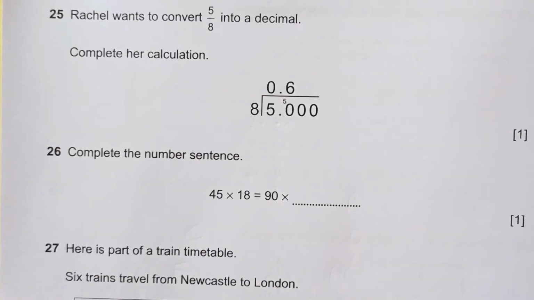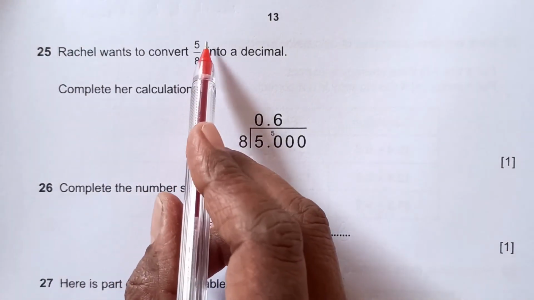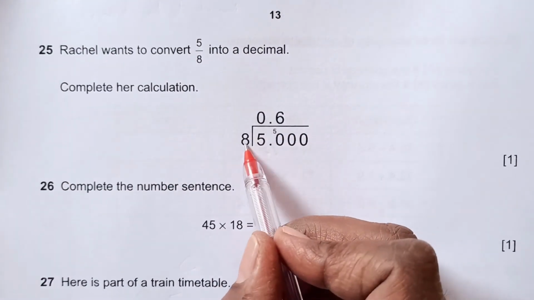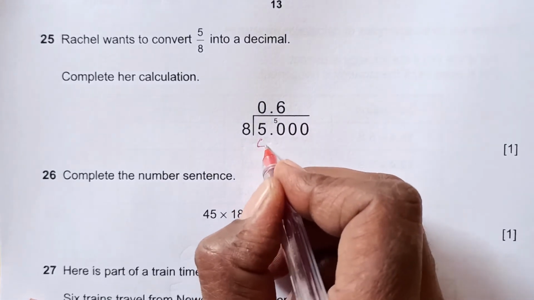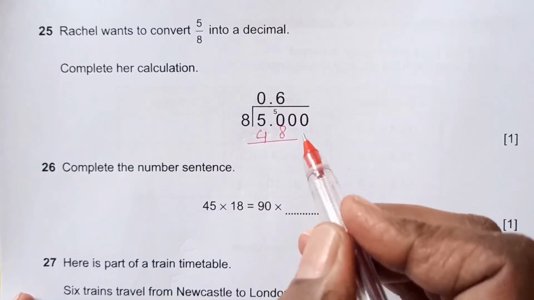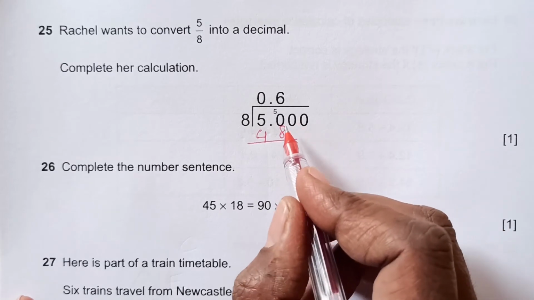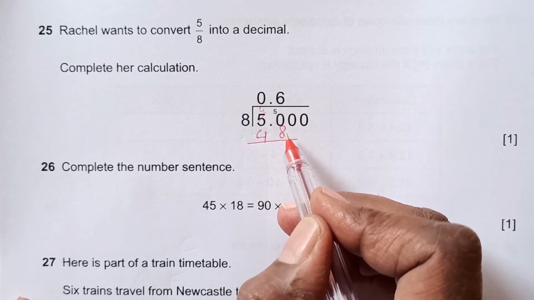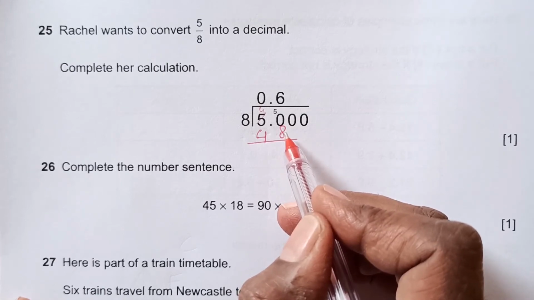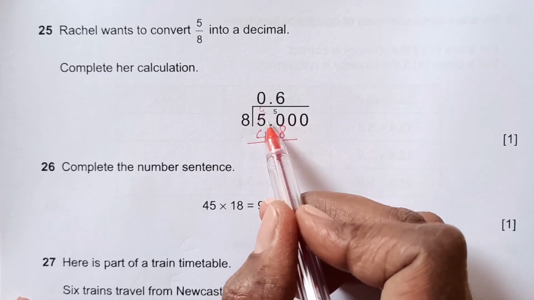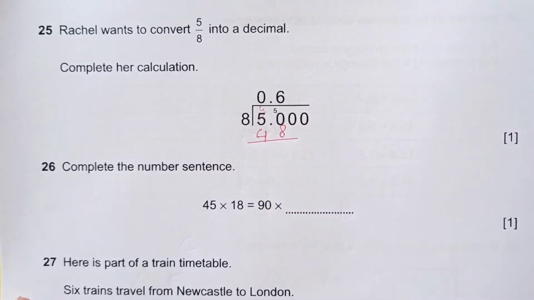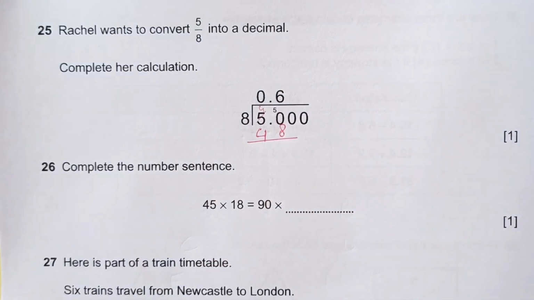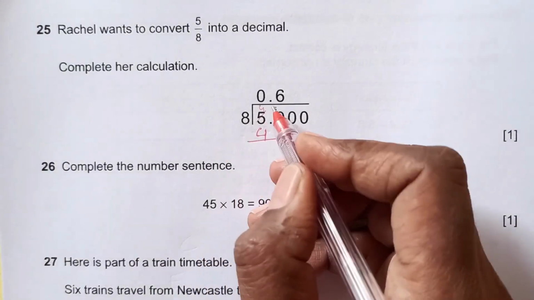Number 25. Rachel wants to convert 5/8 into a decimal. Complete her calculation. Here is the calculation. 8 times 6 is going to be 48, right? 48. Here it will be 4. So, yeah, 5. Yeah, so 8 times 6 is 48.